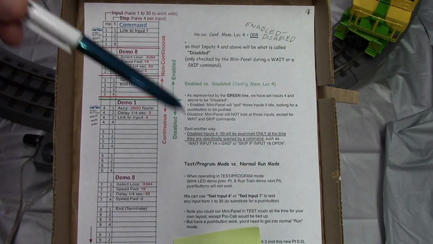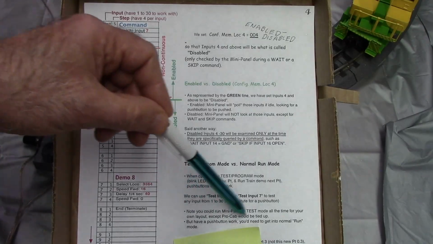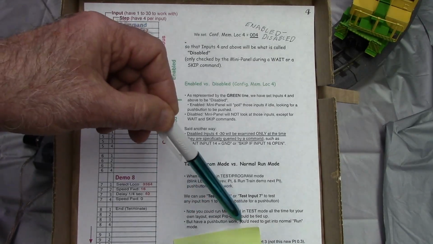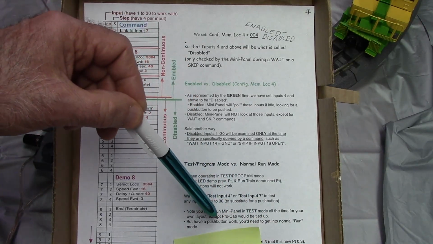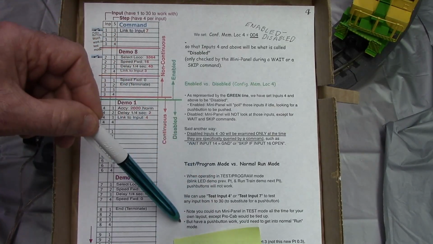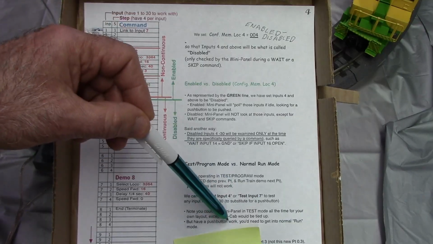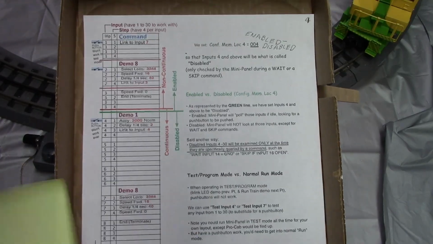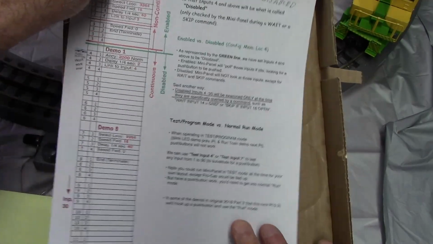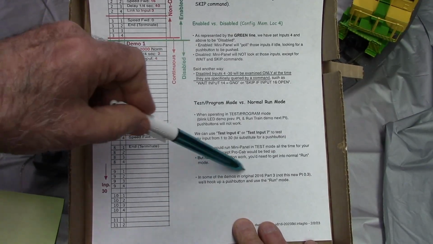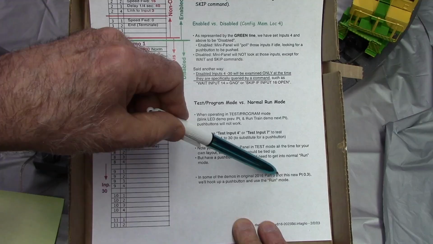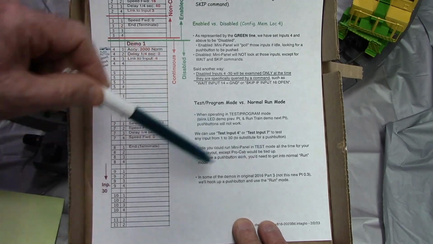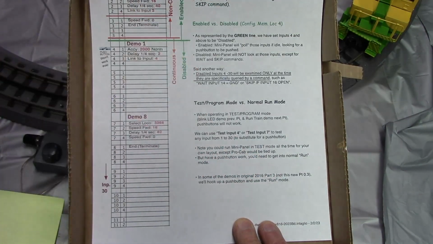And just as a side note, you could run the mini panel in the test mode practically all the time for your own layout, except you'd have a Procab tied up because it would have to be in the programming port all the time. But to have a push button work, which you'd want for a public display, you'd need to get into the normal run mode. In some of the demonstrations in the original 2016 Part 3, that's not just new Part 0.3, but the original Part 3, we'll hook up a push button and use the run mode for some of those demos.